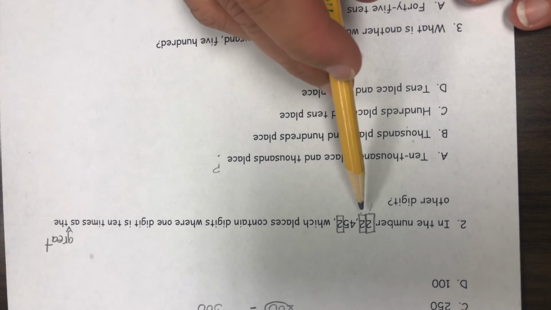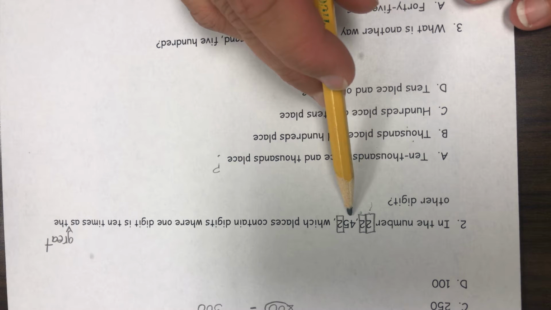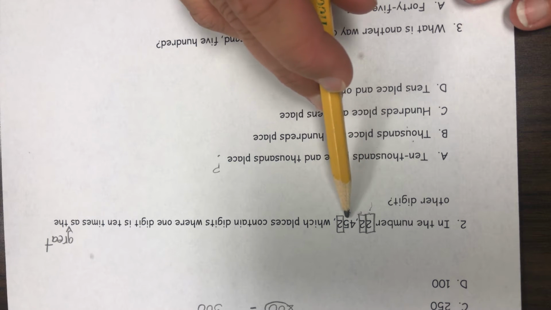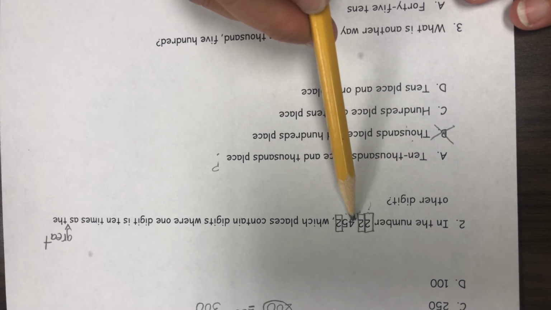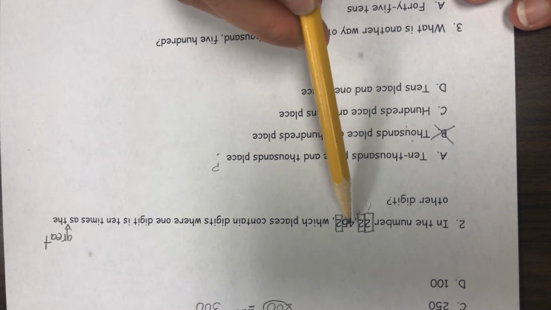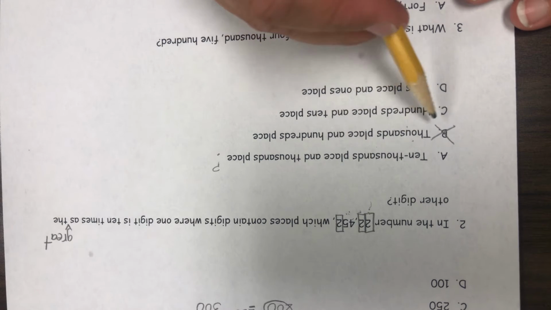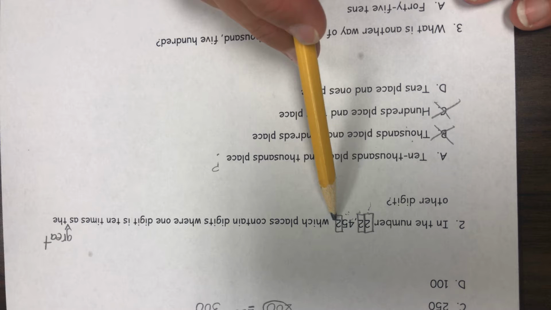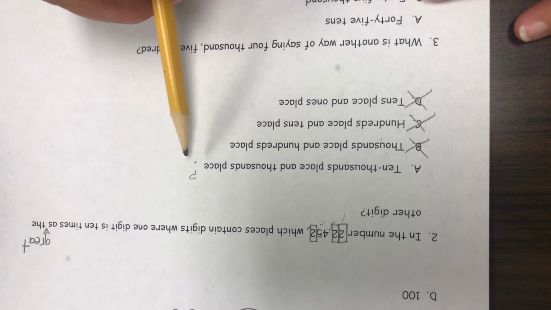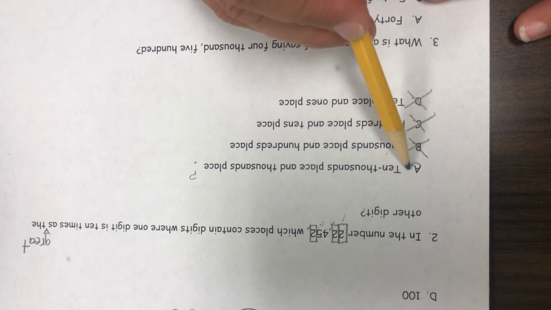Thousands place and hundreds place. Nope, different digits. Hundreds place and tens place. Different digits. Tens place and ones place. Different digits. They're side by side, but they're different digits. So we cannot compare those numbers as being 10 times greater. It has to be the same digit. So the correct answer is A.